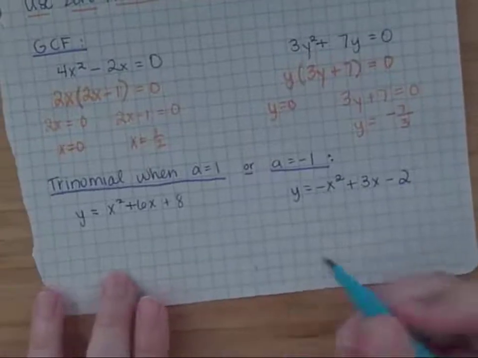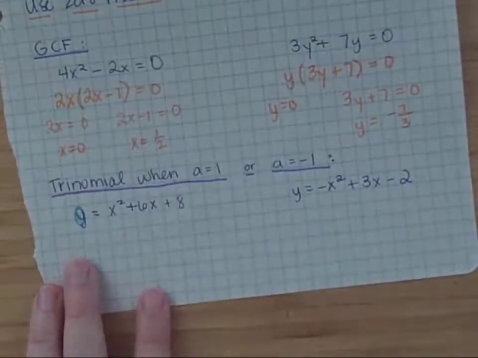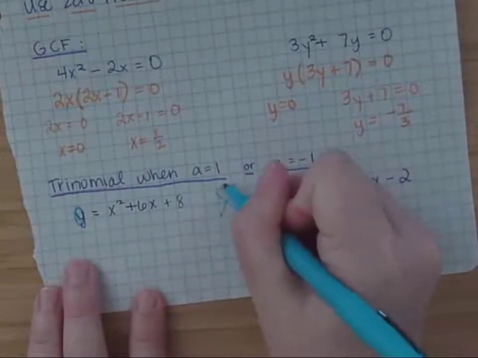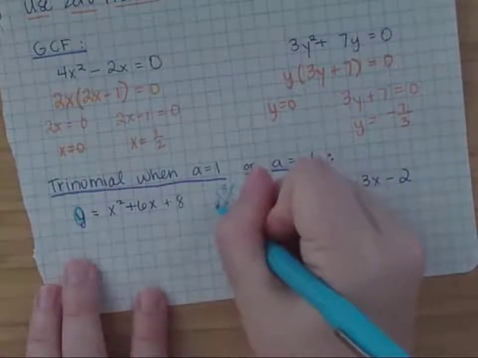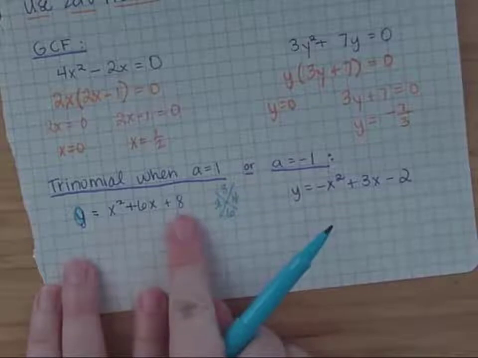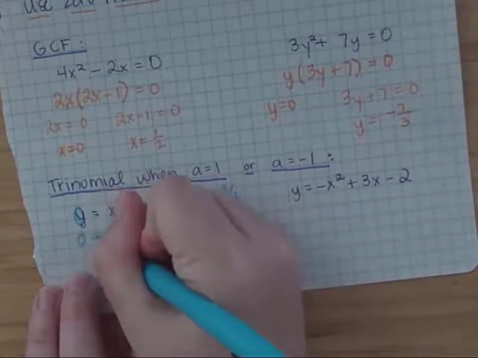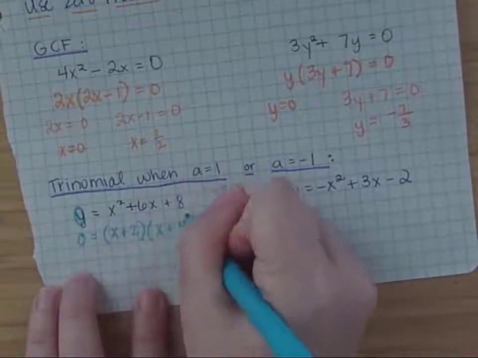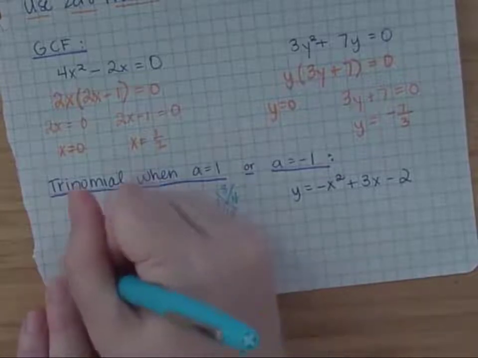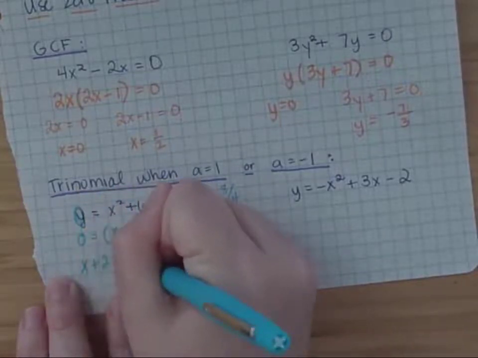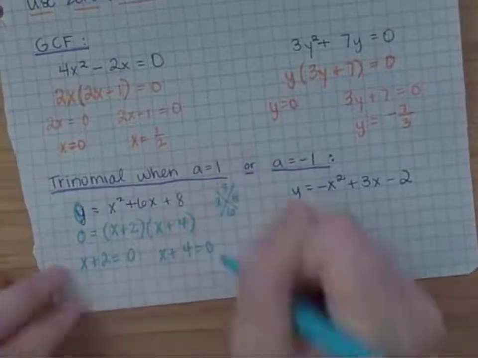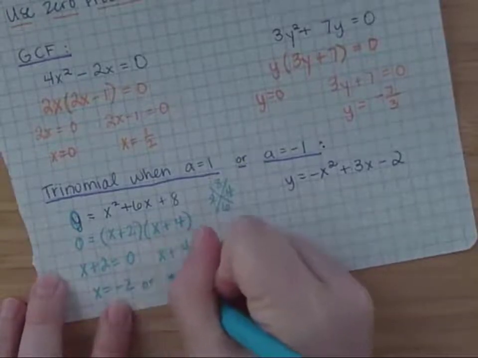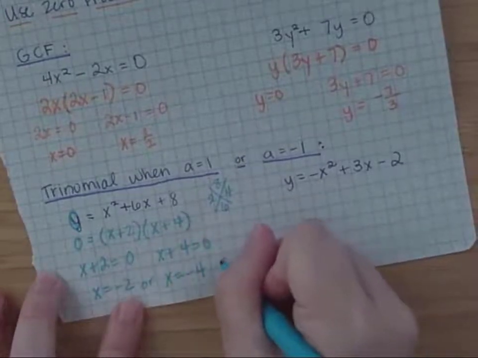Now, when we have a trinomial, we would have to use the methods that we've learned to solve by factoring with our trinomial. Remember, the first thing we have to do is set it equal to 0. And if we have this trinomial, we ask ourselves, okay, what multiplies to be 8 but adds to be 6? 2 and 4. So because a equals 1, I don't have to group. We just know that 0 equals x plus 2 times x plus 4. So zero product property, either x plus 2 equals 0 or x plus 4 equals 0. And if that's the case, then x equals -2 or x equals -4. And you could write that as a solution set.